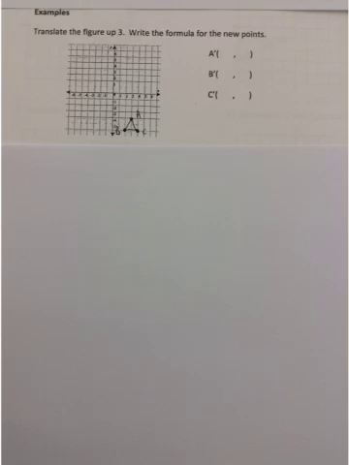So our first example says that we're going to translate the figure up 3, and then notice it also says we're going to write a formula. So the first thing we're going to do is look at our triangle on our coordinate plane, and we're going to come down and write an A, a B, and a C. And we're going to name our ordered pairs that we already have. So remember, when you plot your points, when you name your ordered pairs, you're going to count from the origin.